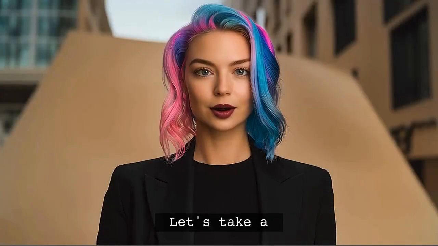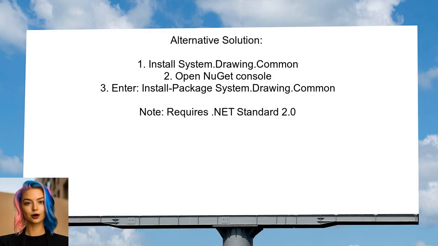Let's take a moment to review another user's answer. An alternative solution provided by another user is to install the system.drawing library from NuGet. They suggest opening the NuGet console and entering the command install-package system.drawing.common. This library is officially from Microsoft and requires .NET Standard 2.0.